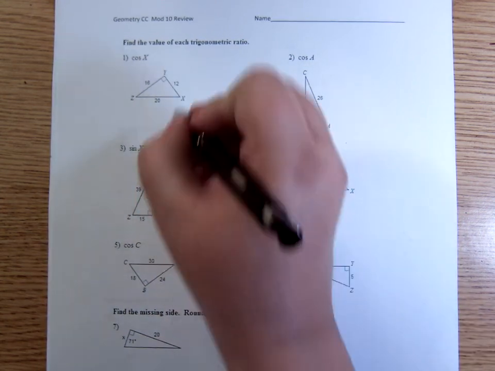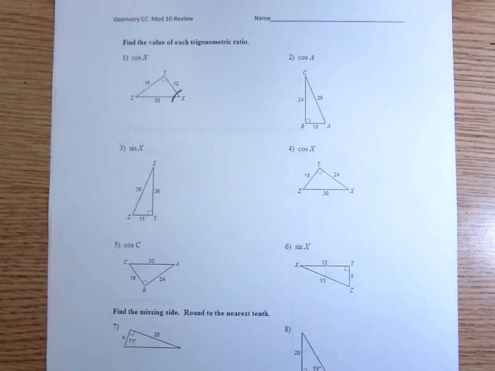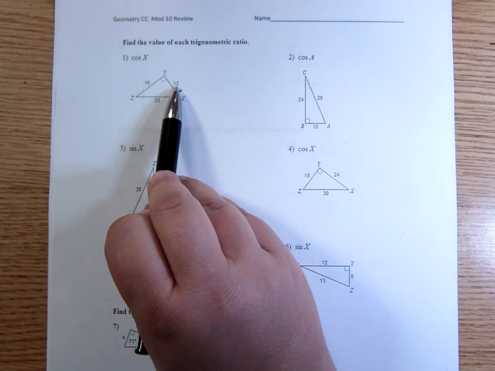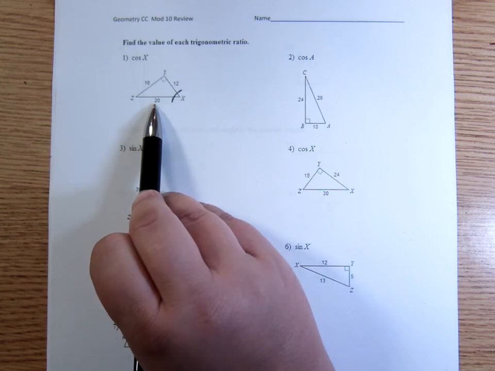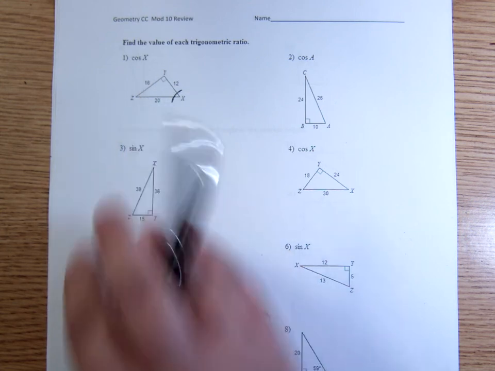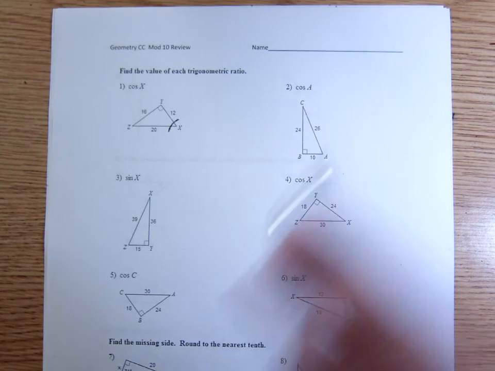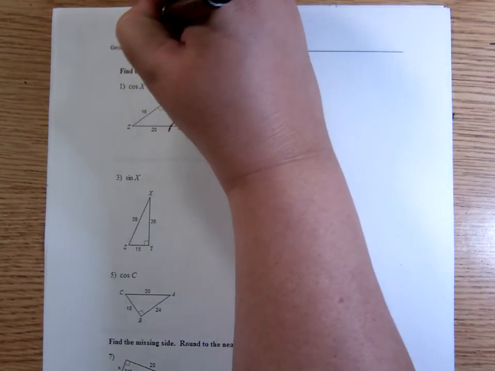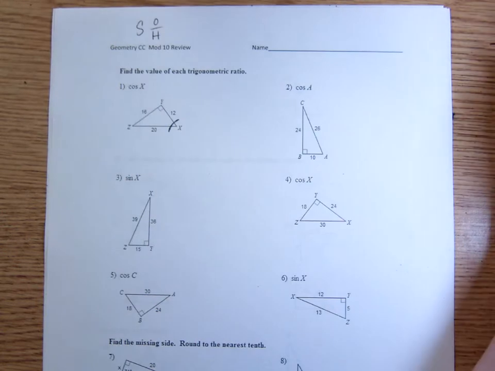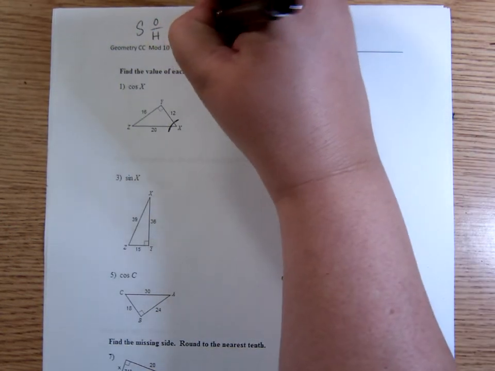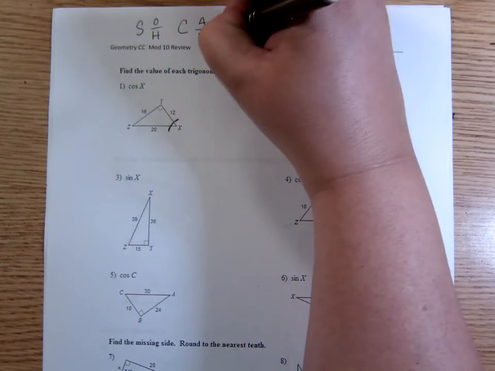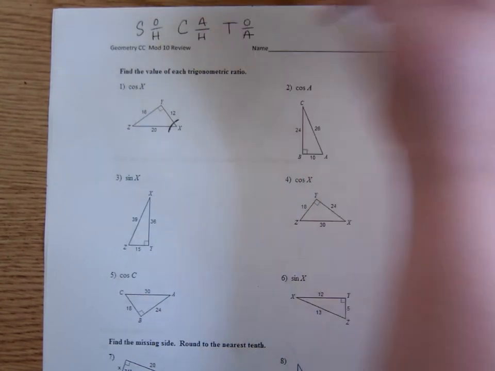So for instance, number 1, cosine of x. That means I need to figure out which side is adjacent, which side is opposite, and which side is the hypotenuse. You always need to figure that out. Here, adjacent is 12 and hypotenuse is 20. Remember, sine is opposite over hypotenuse, cosine is adjacent over hypotenuse, and tangent is opposite over adjacent.